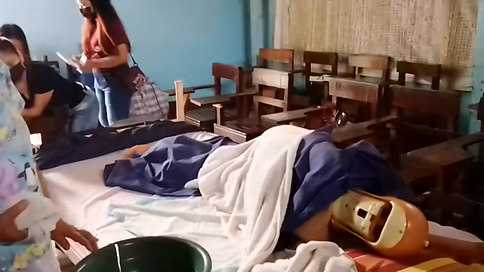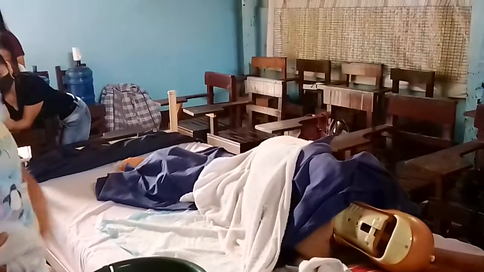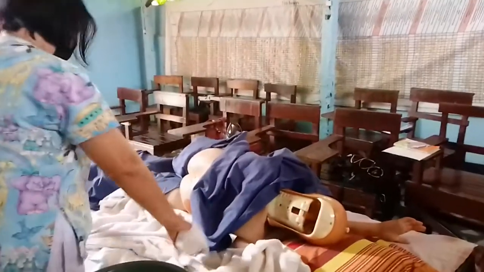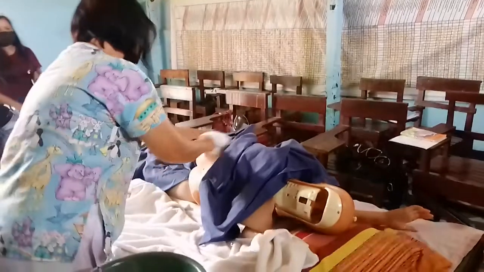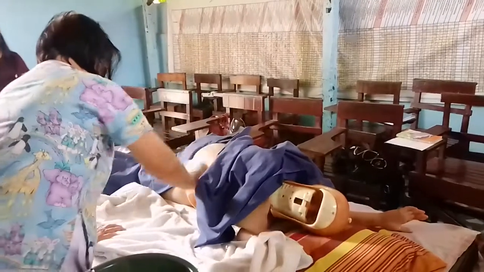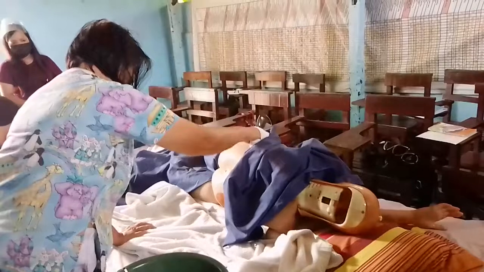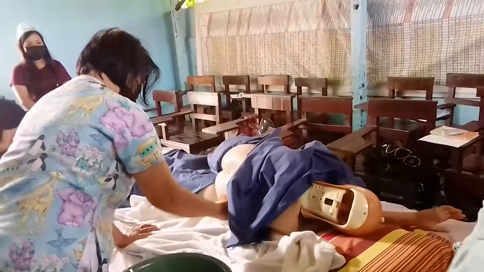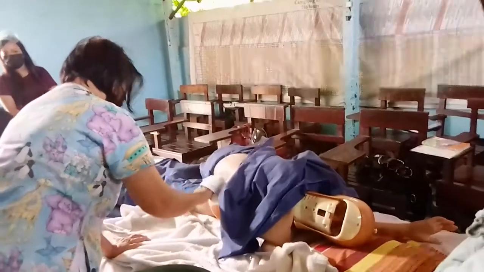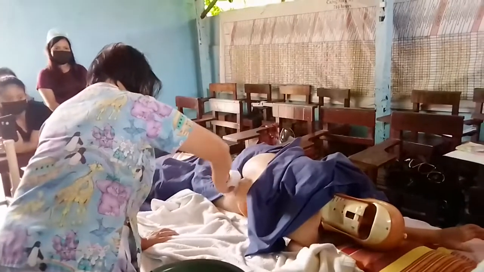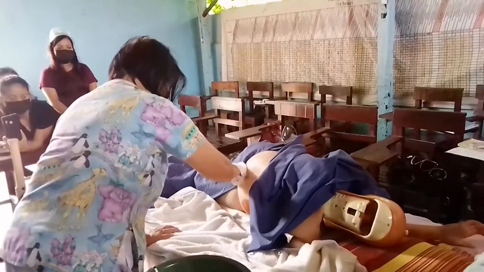Gluteal. Okay, wash, rinse. Okay, together. Go. Circular motion. Circular stroke. Pay attention to the iliac crest. Other iliac crest. Sacrum. And coccyx. Ischium. And then the other ischium. And then the gluteal fold. Okay, very good.